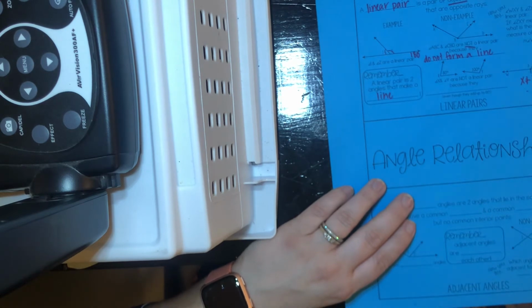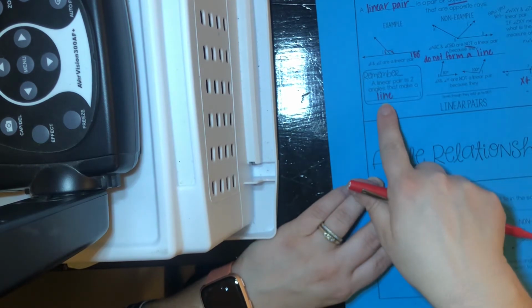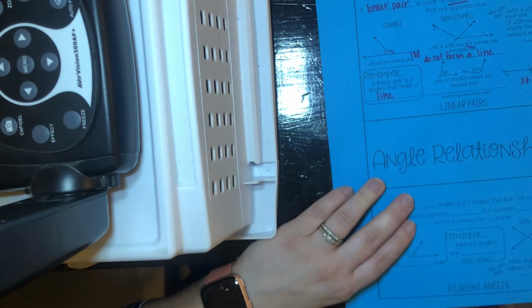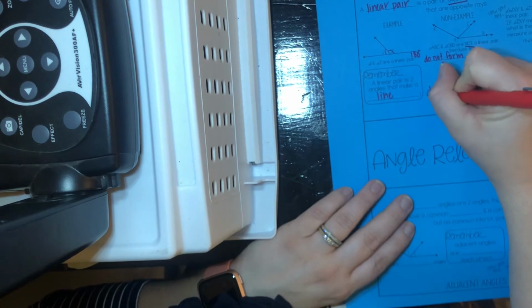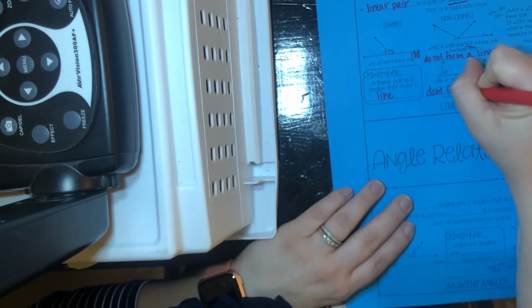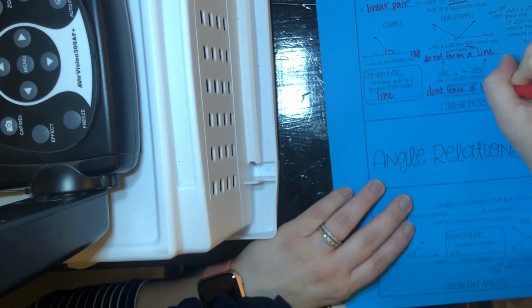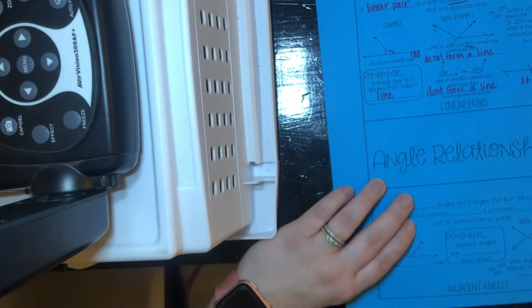No. Why? They're not a straight line. They don't form a line.